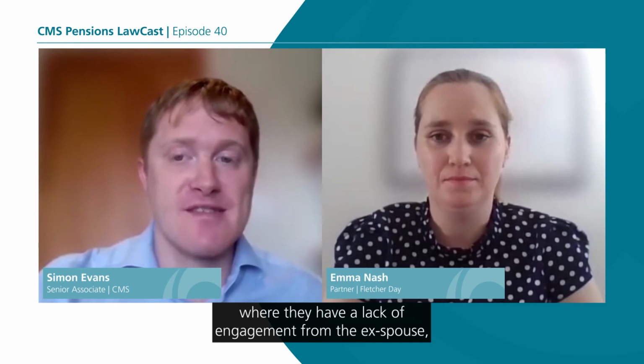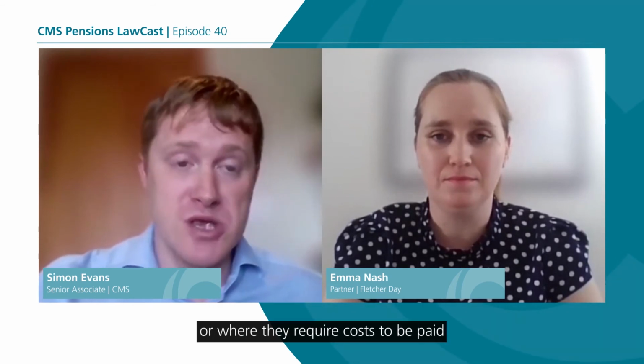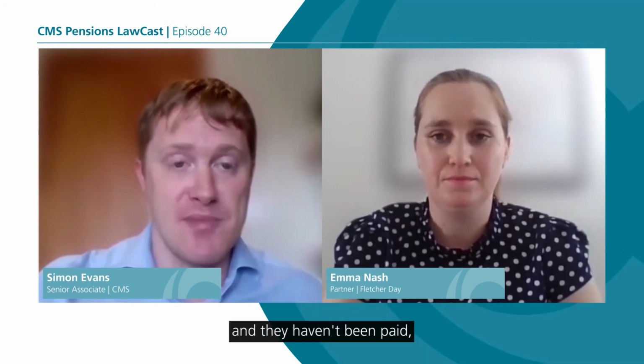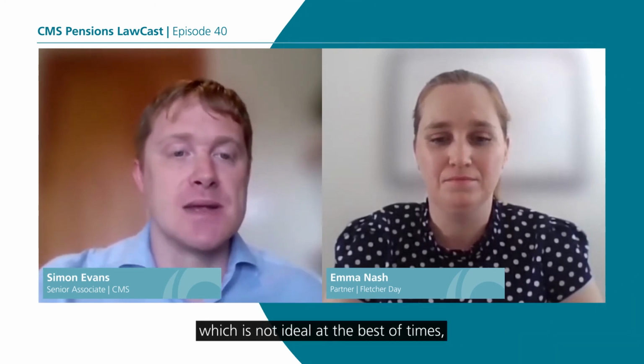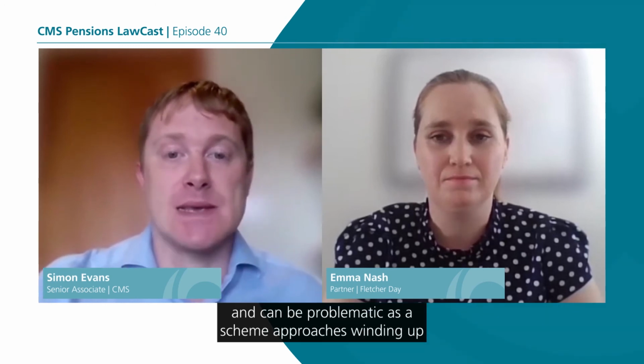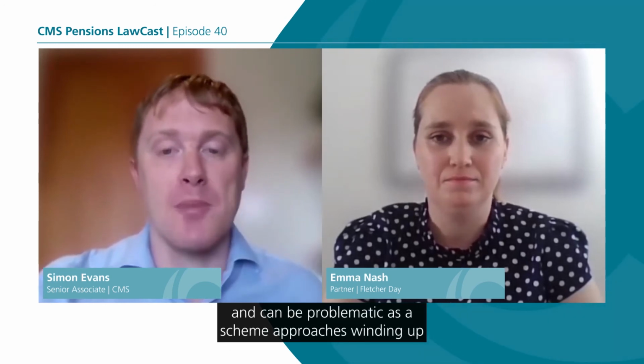Some schemes also have problems where they have a lack of engagement from the ex-spouse, or where they require costs to be paid before they can implement and they haven't been paid. And this prevents the trustees being able to implement the pension sharing order. This leaves trustees with an outstanding order hanging over them, which is not ideal at the best of times and can be problematic as a scheme approaches winding up and it wants certainty and finality.